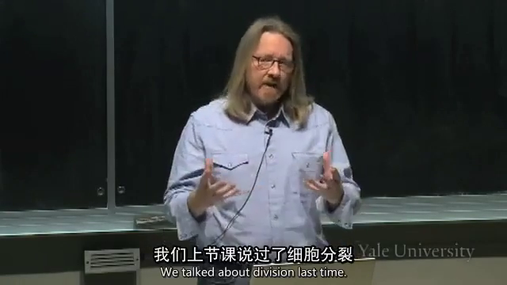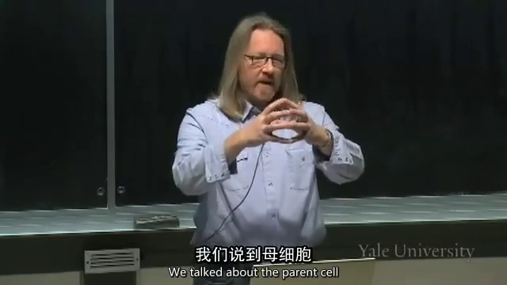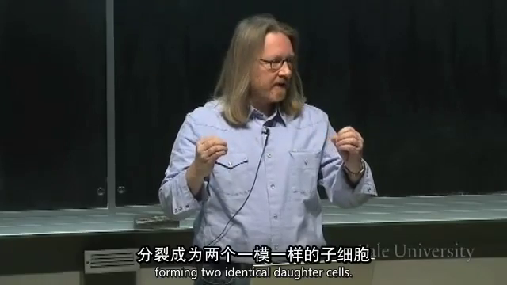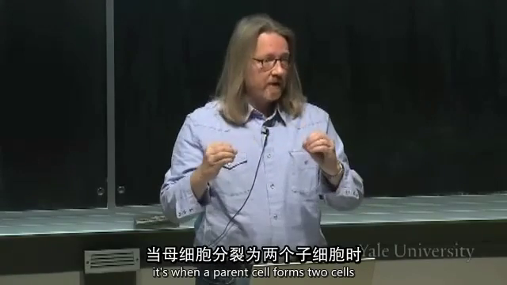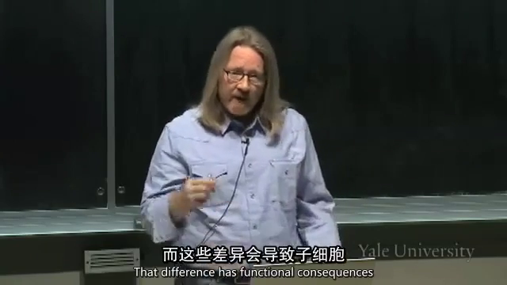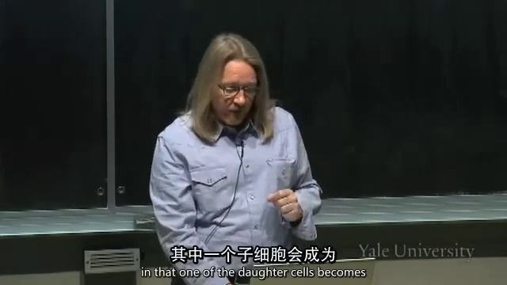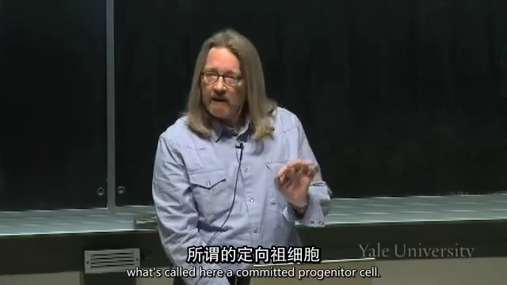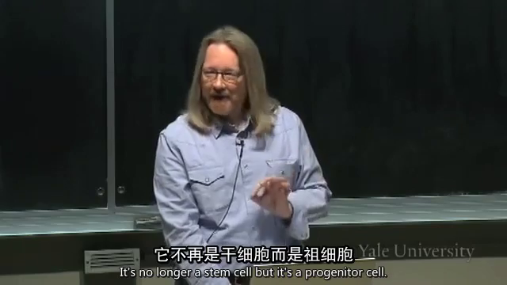And we talked about division last time. We talked about the parent cell forming two identical daughter cells. And an asymmetrical division is not like that. It's when a parent cell forms two cells that are different in some way. And that difference has functional consequences for the daughter cells, in that one of the daughter cells becomes what's called here a committed progenitor cell. It's no longer a stem cell, but it's a progenitor cell.